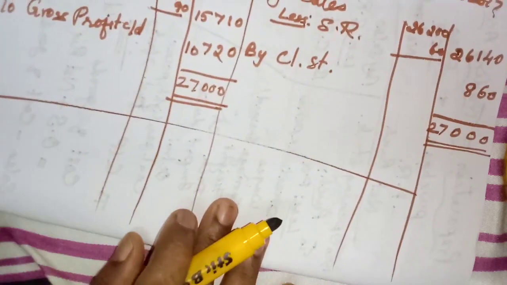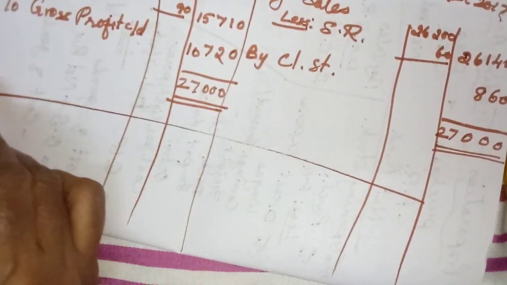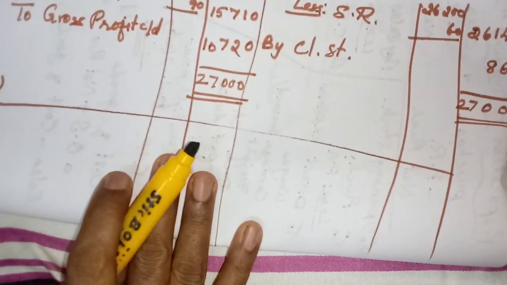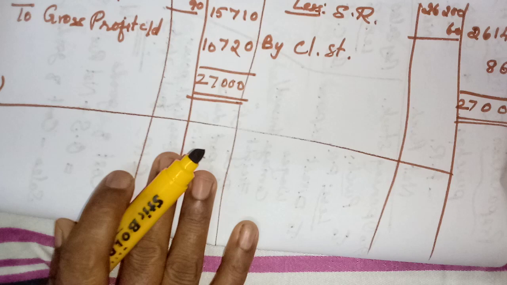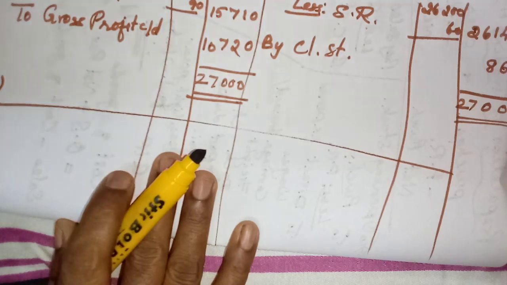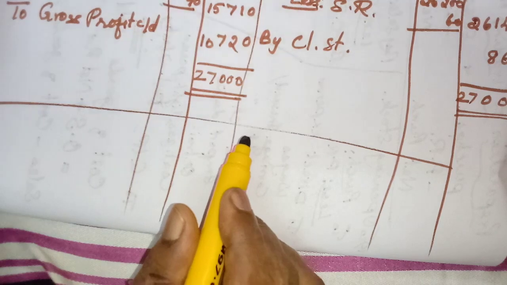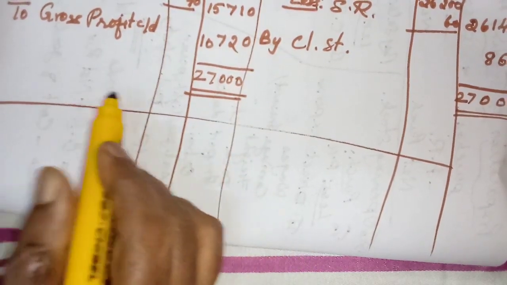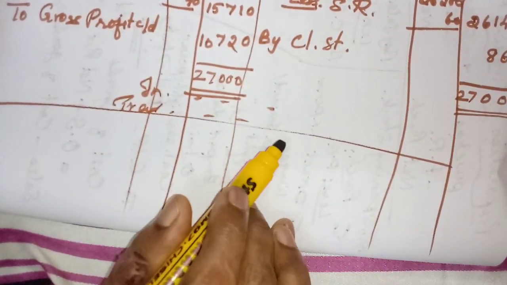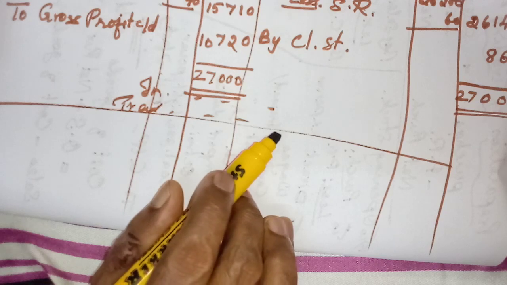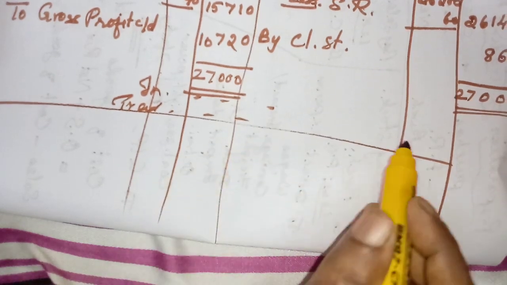Then second problem. Here you have to write the number first, number 2. Here we will write the heading: in the books of. Then trading account you write fully, for the year ended 31st December 2017.